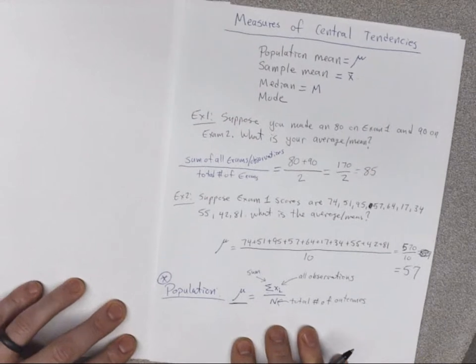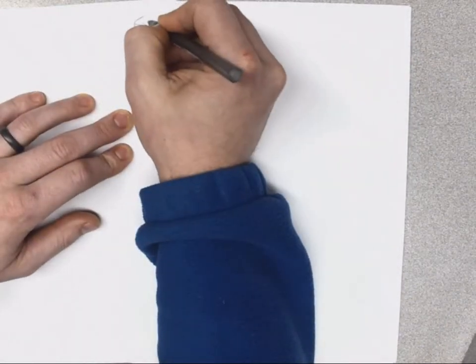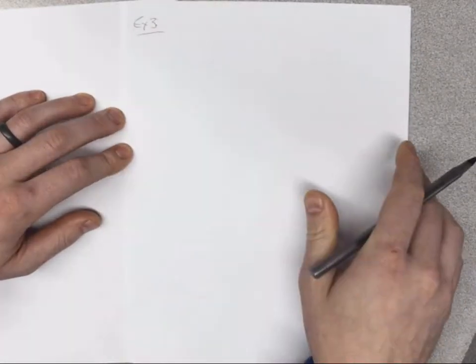So next, we want to look at what a sample mean is doing. So for a sample mean, we'll just look at an example, call it example 3.